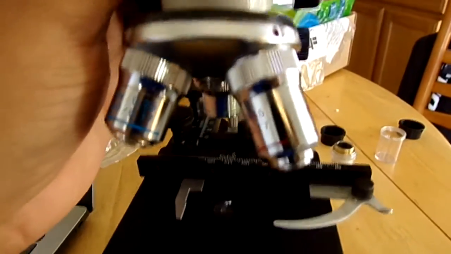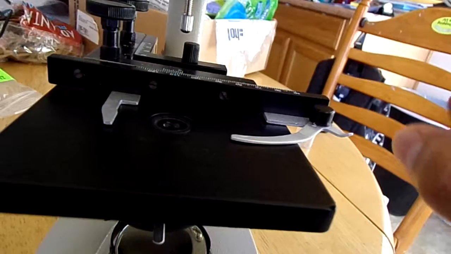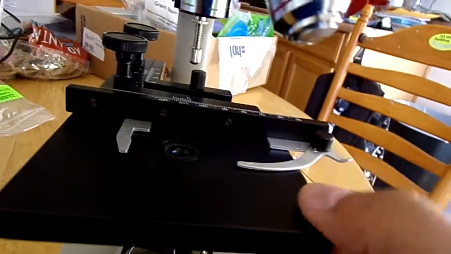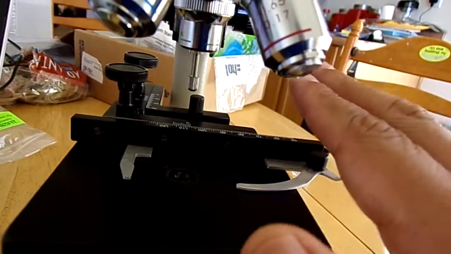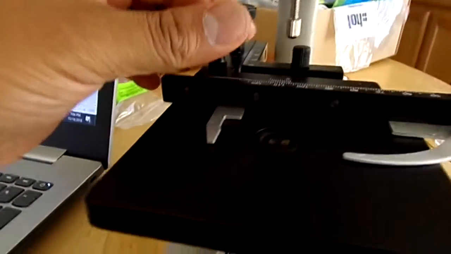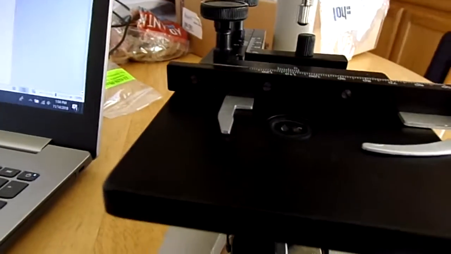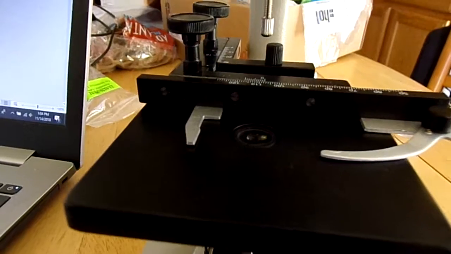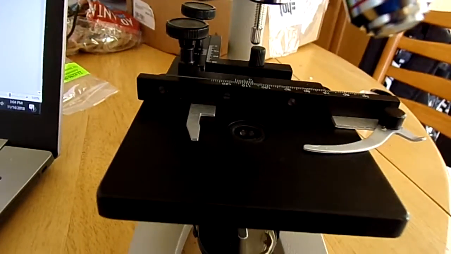And then we go to the next step as we go down this microscope. We have the stage clip right here, which holds our slides in place, making sure they don't slide and move out. And of course, we have the stage itself, which houses the clip. We can move the slide left to right, up and down, or I should say forward and back, as we need to view whatever object we're looking at.